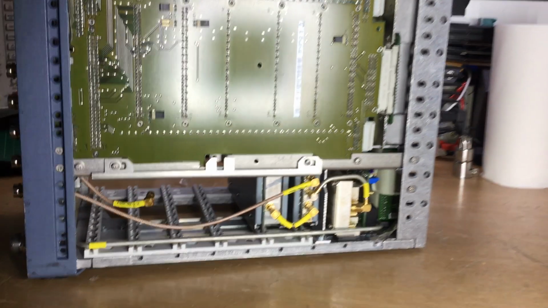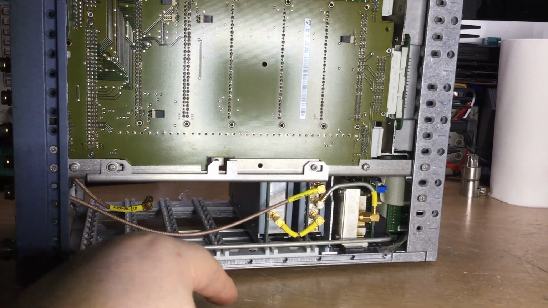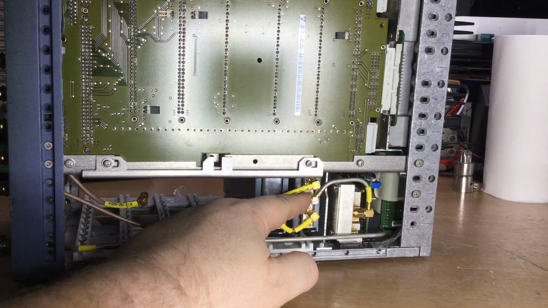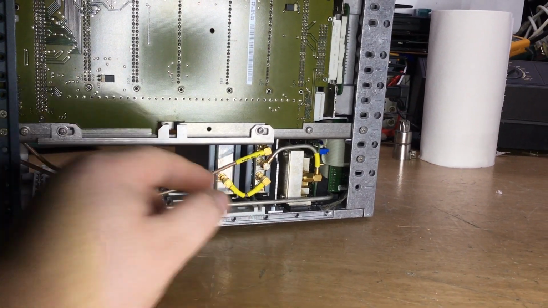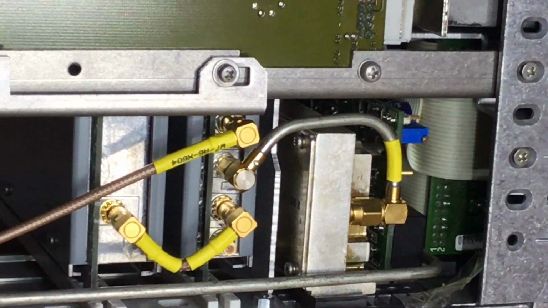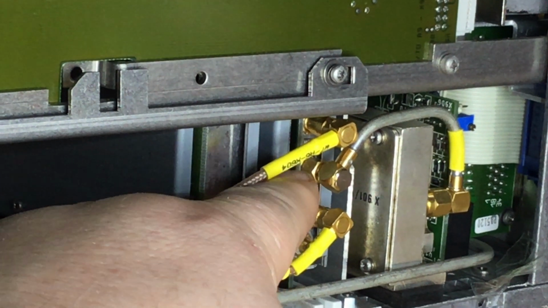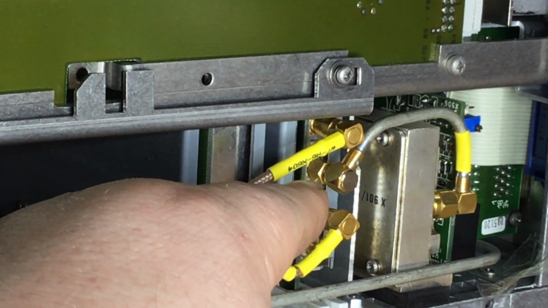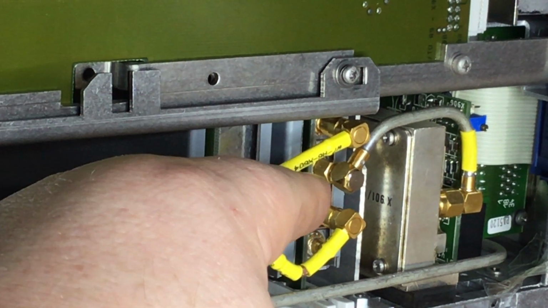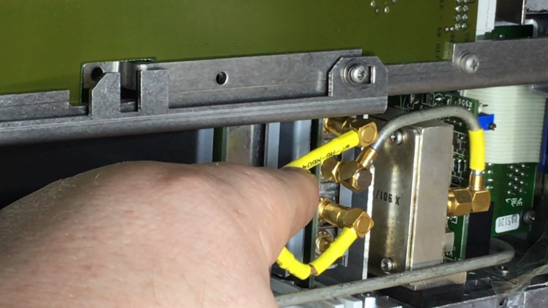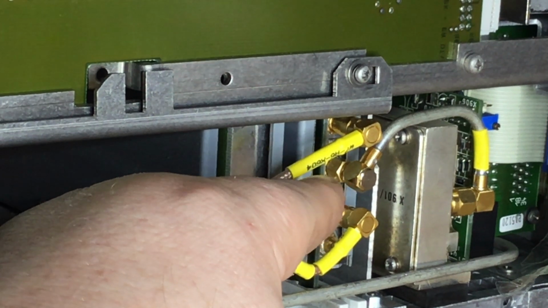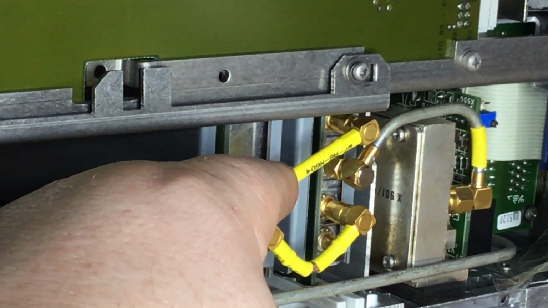Now, the SMC connector on this one is this one here, this silver connector. So this is very much like an SMB, where it partially plugs on, pushes on, and then the last part of it to get the socket to go home is you turn that nut.